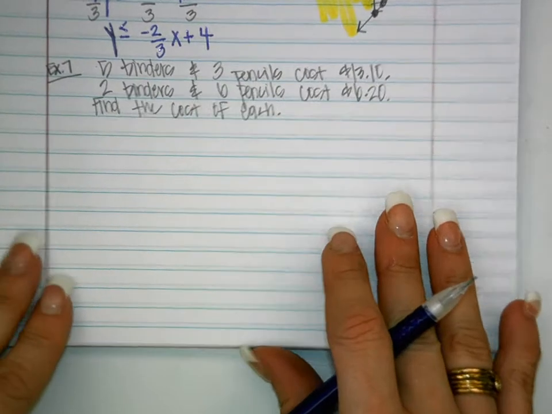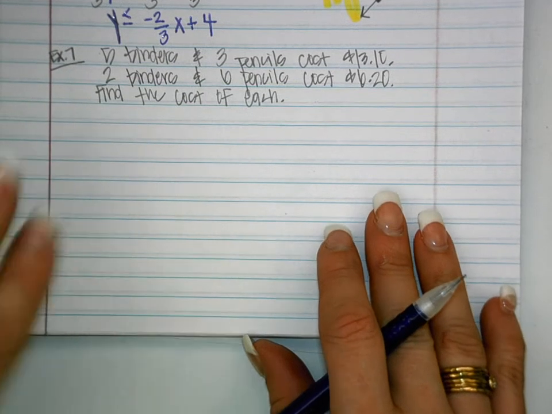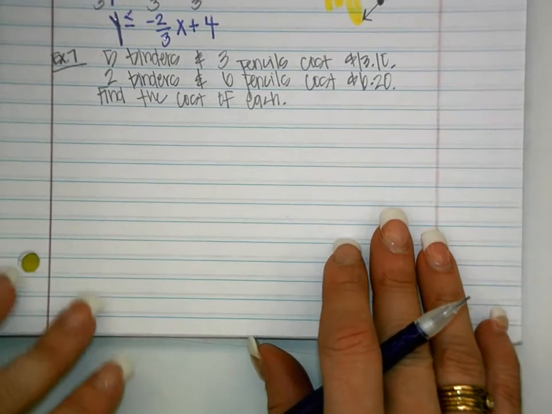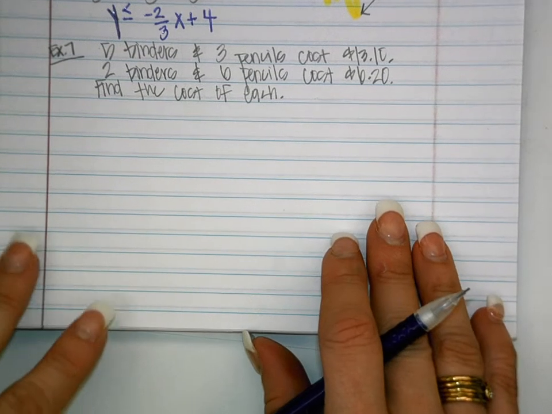Five binders and 3 pencils cost $13.10. 2 binders and 6 pencils cost $6.20. Find the cost of each.